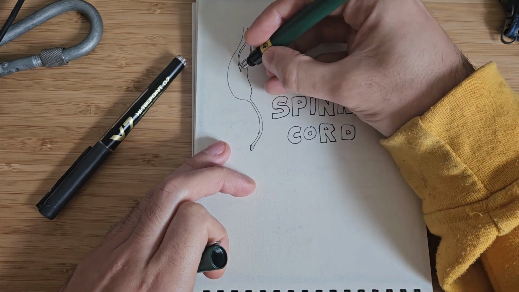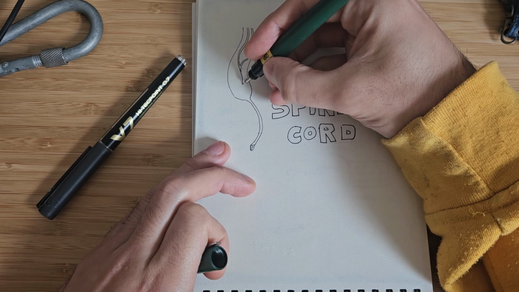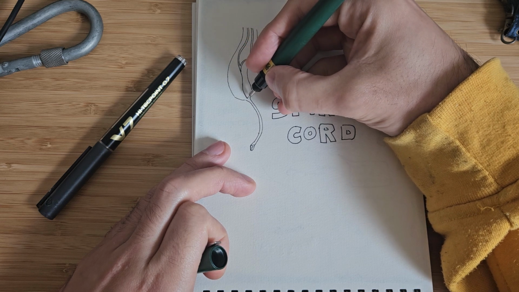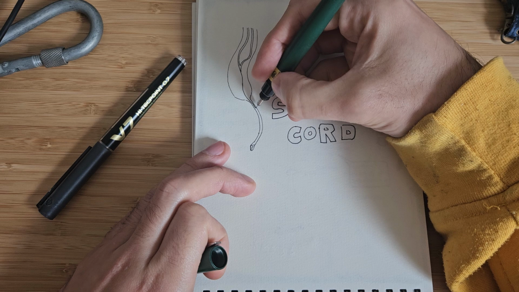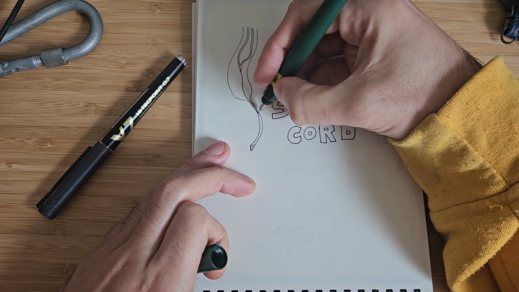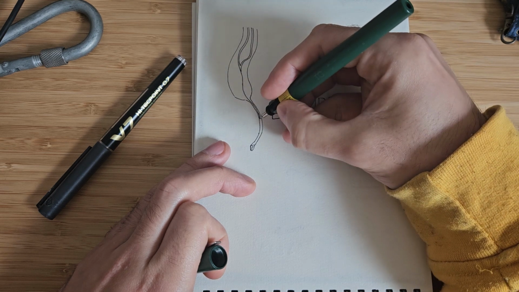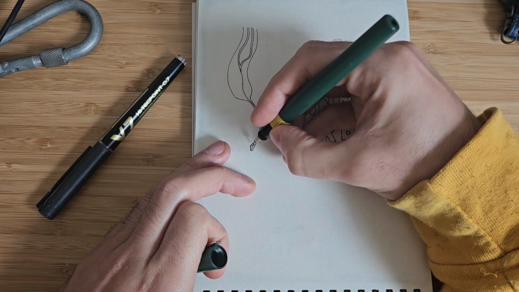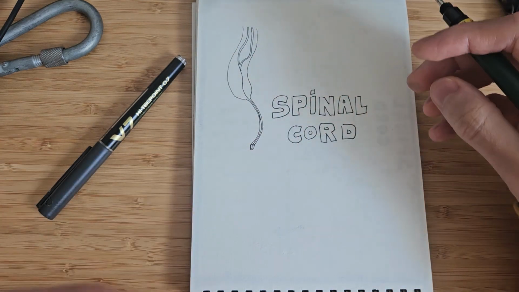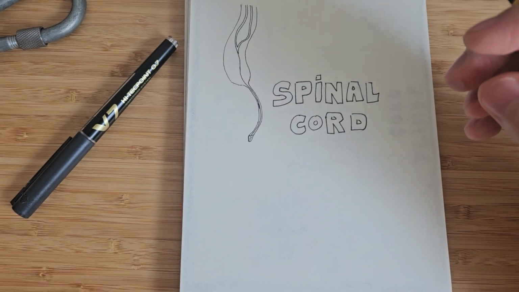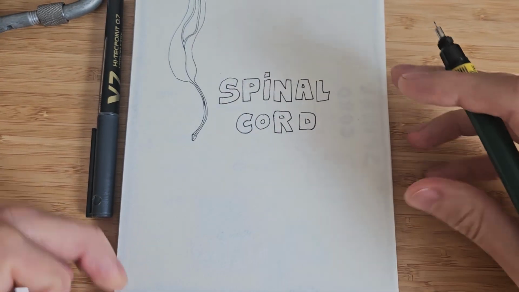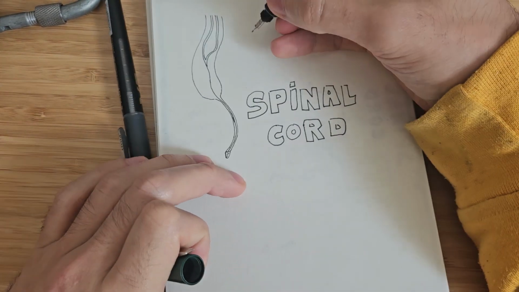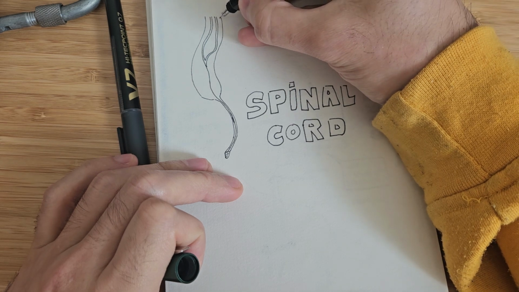I didn't like this paper, but it's the paper that I have right now. And I will explain each detail for you.